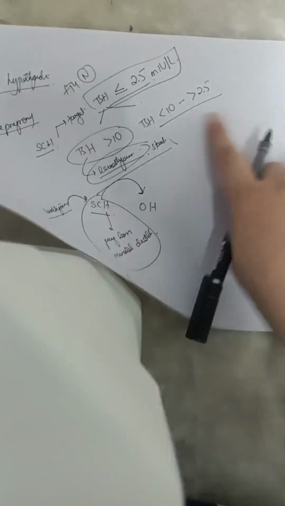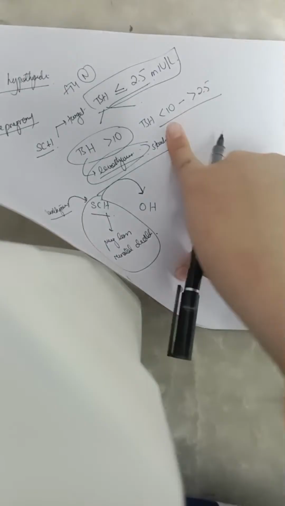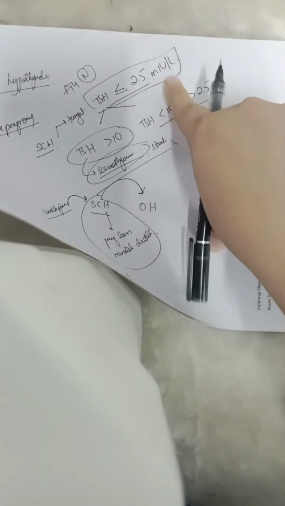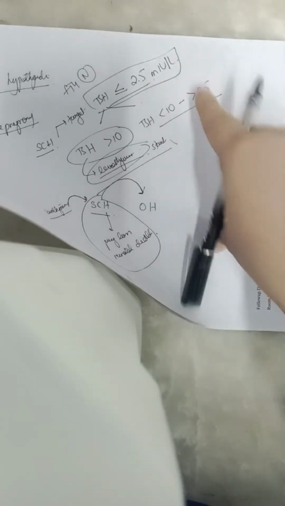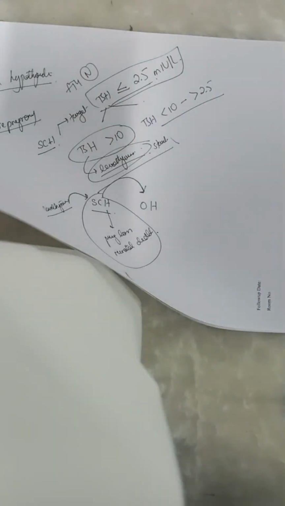But if it's in this range, it's less than 10 but it's also more than the target, outside the target, it's more than 2.5, then in this scenario what are you going to do? Please, any answers?